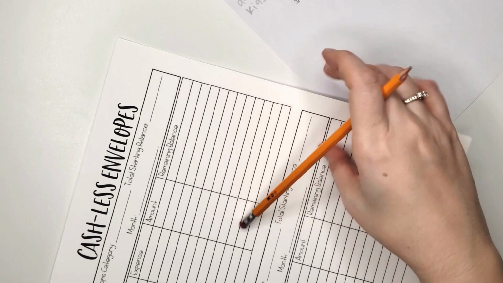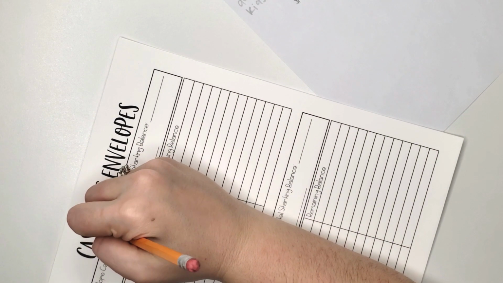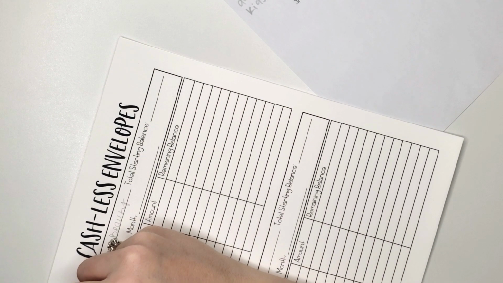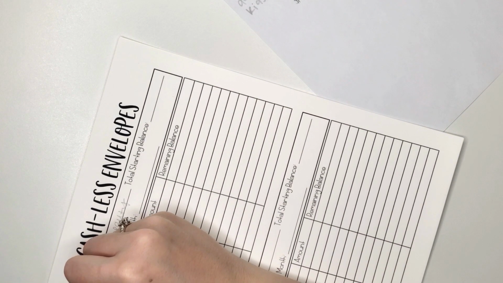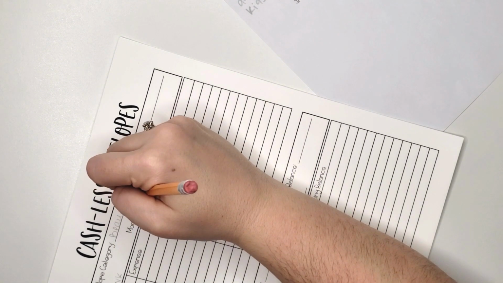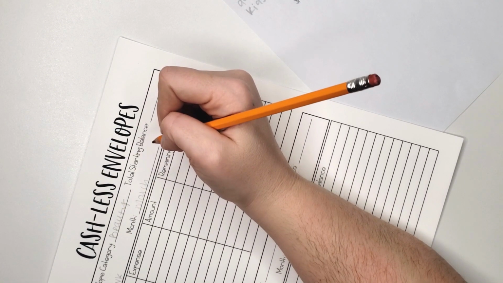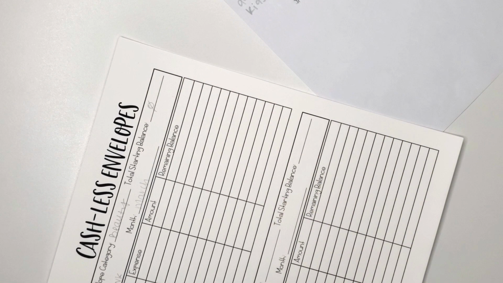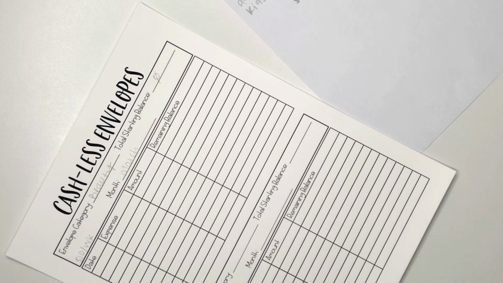Then we're gonna do beauty. Let's just do $10 a week. I really don't spend much. But I'm turning 30 in 2 months, so I need to start wearing an eye cream. Eye cream budget. That's what we need.